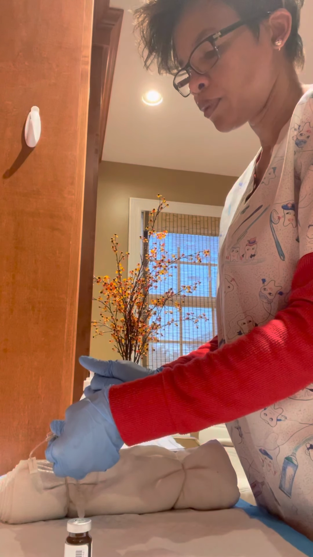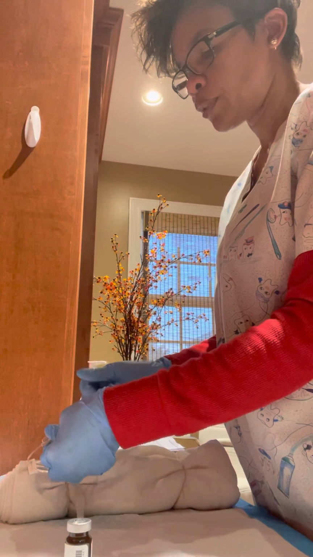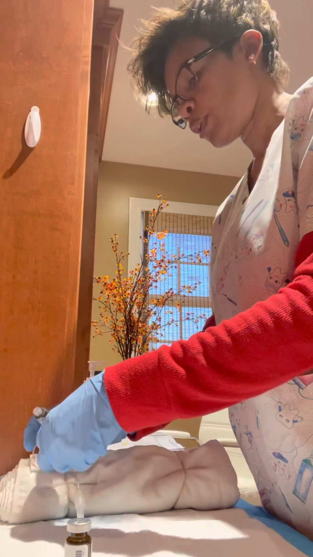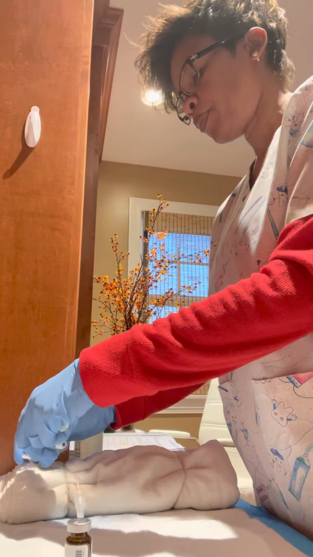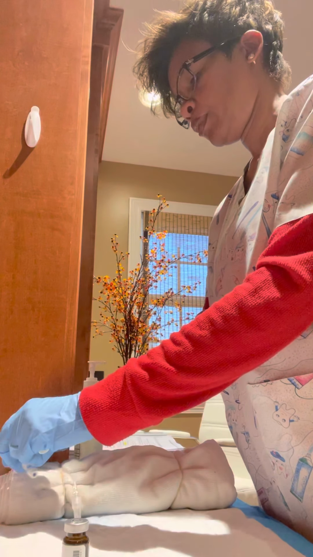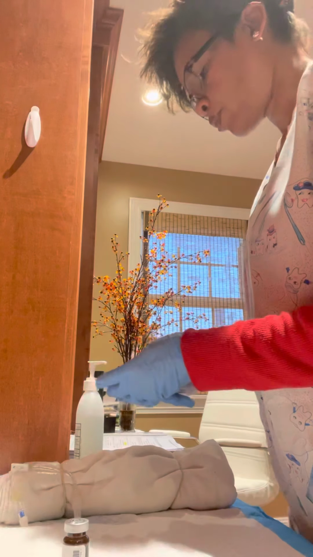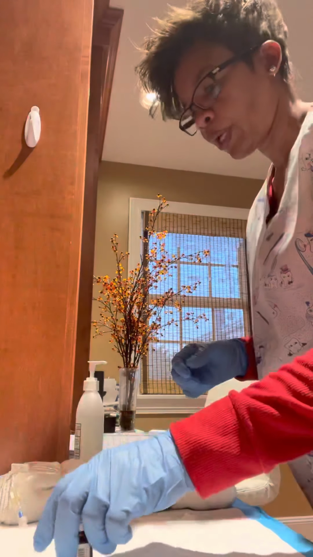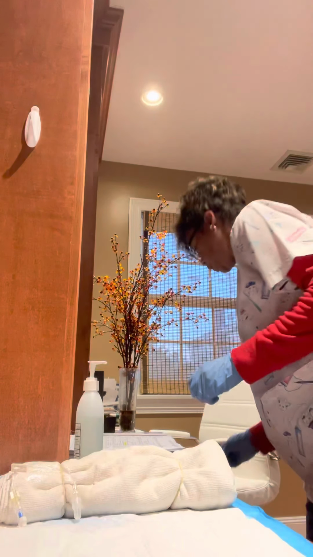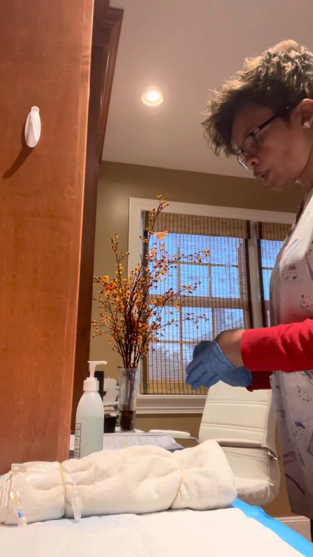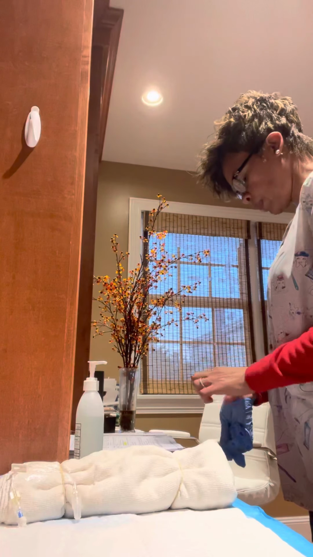Okay, so I do the flush, it's tolerating everything well, and then I would just clamp the IV, ask her if she needs anything, and I would just clean everything, remove my gloves.